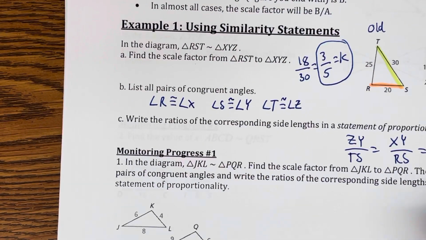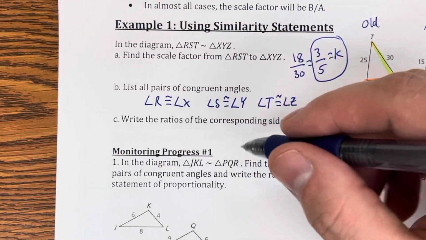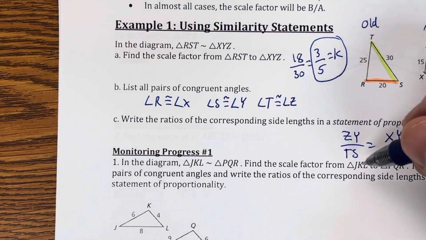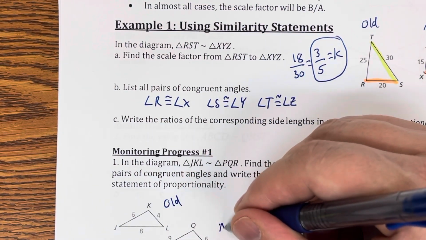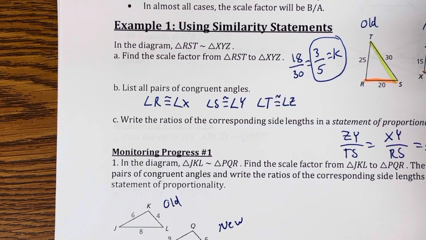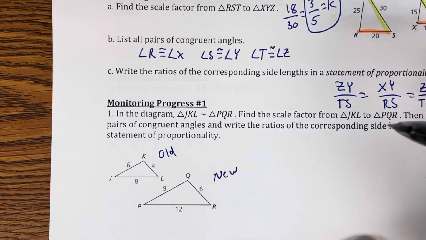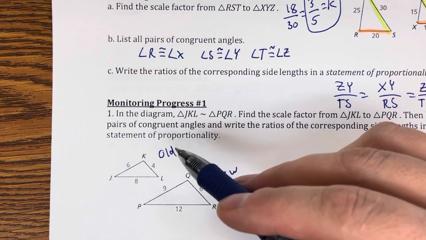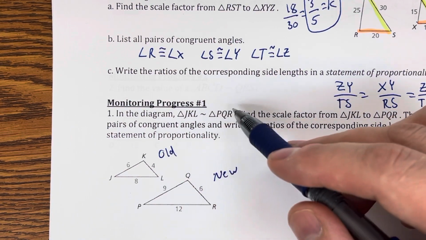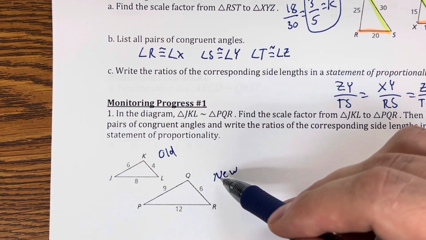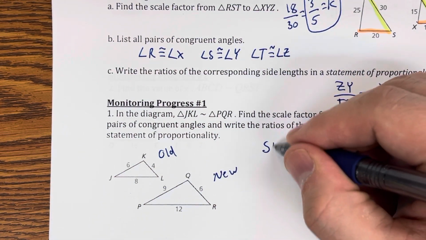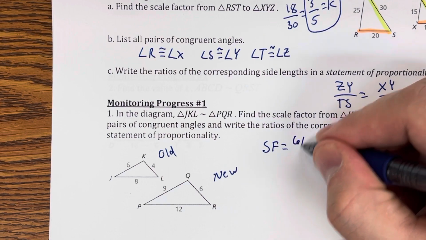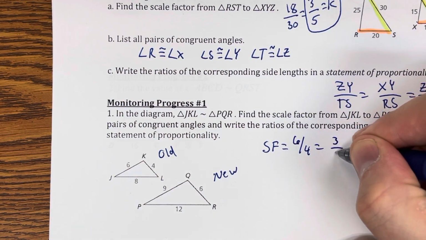Next example says, in the diagram, triangle JKL is similar to PQR. Find the scale factor from JKL to PQR. So that means this is the old, this is the new, okay? Now, for us to find the scale factor, pair the corresponding sides. It appears that KL corresponds with QR, so they are drawn similarly. New over old would be 6 over 4. So scale factor is equal to 6 over 4, which is 3 over 2.